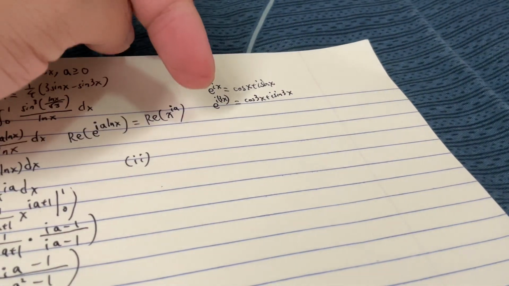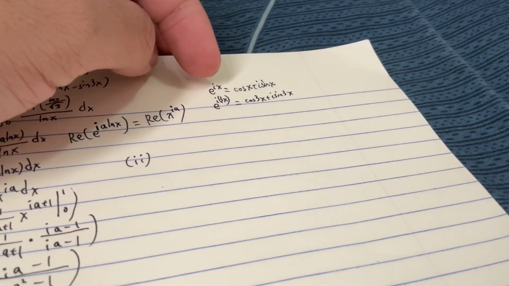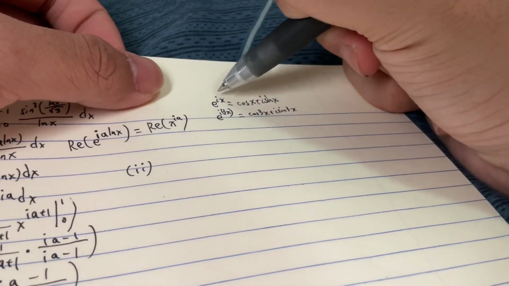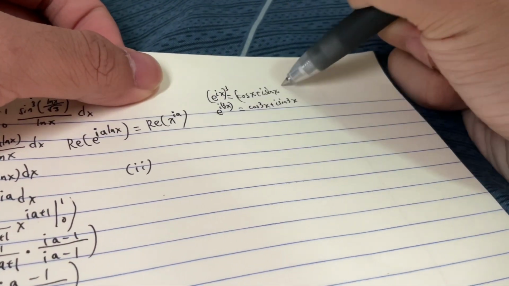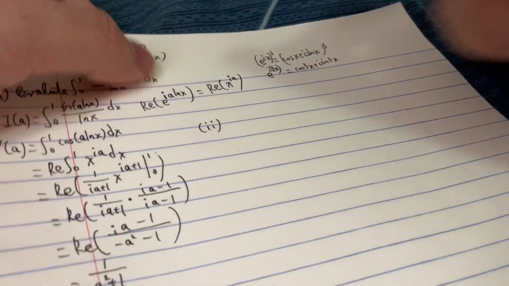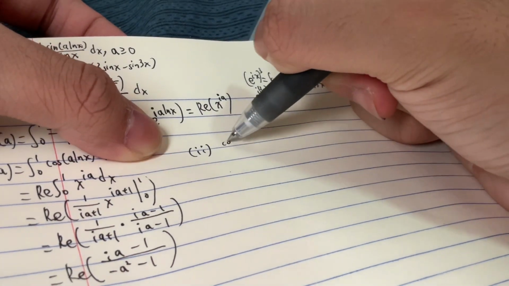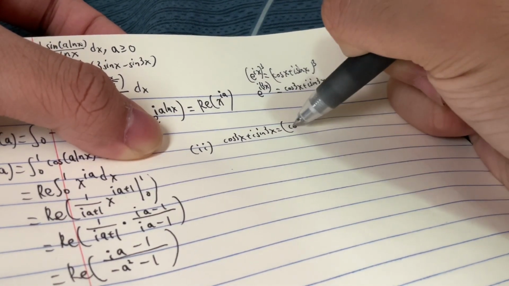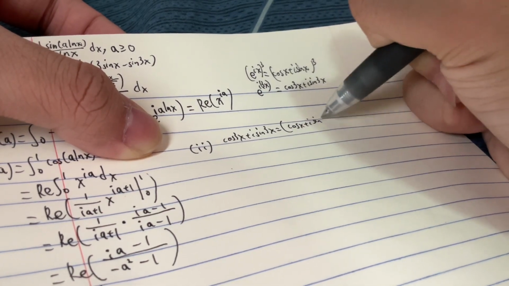And then also, because you know that e to the power of ix is equal to that, we can raise both sides to the power of 3. And then these two are equal, so we get cosine 3x plus i sine 3x equal to (cosine x plus i sine x) cubed.